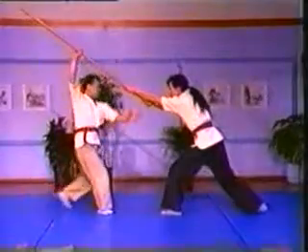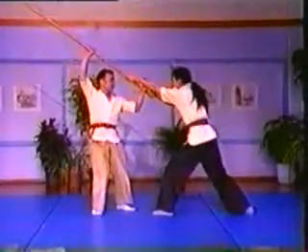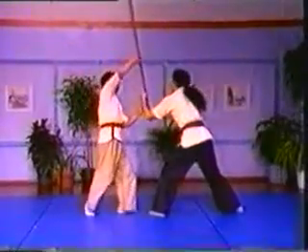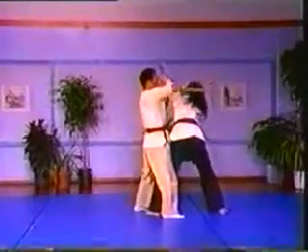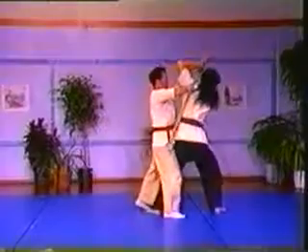Here, bring the staff over his shoulder, using it as a fulcrum. Press down with the staff while lifting his wrist up. Use this technique to upset your opponent's balance. Follow your opponent down to the ground, keeping his arm trapped with the staff.